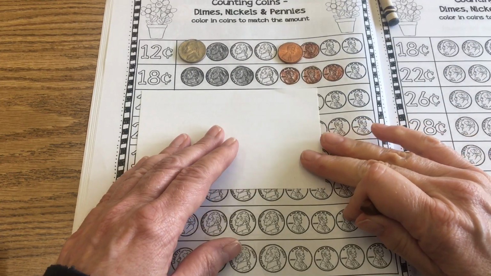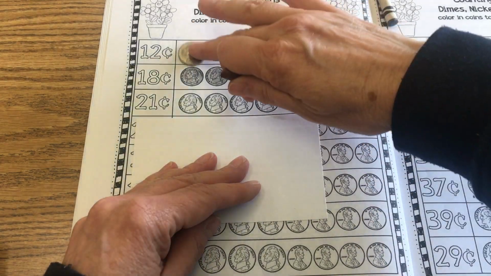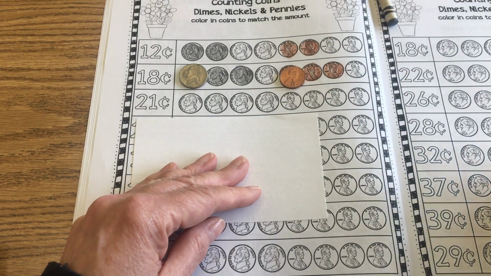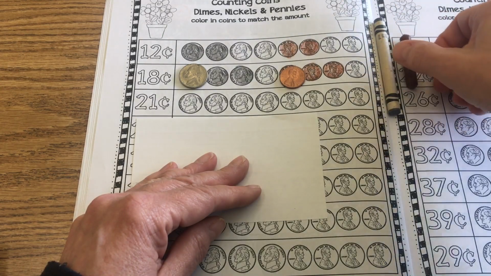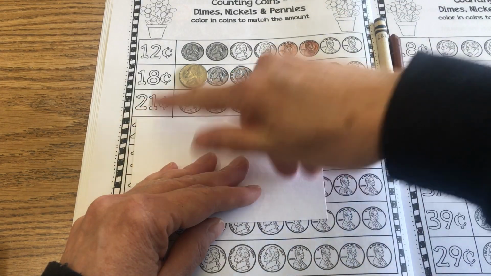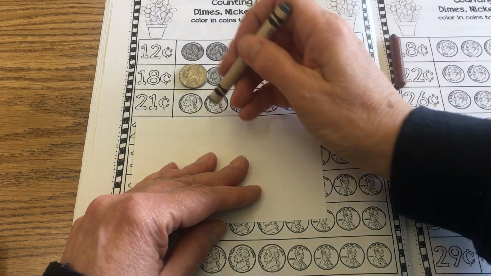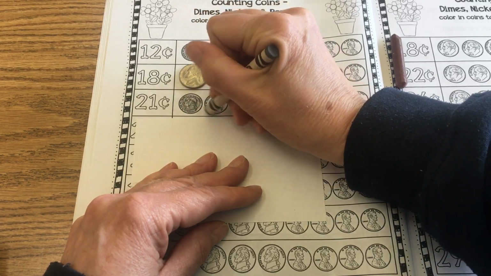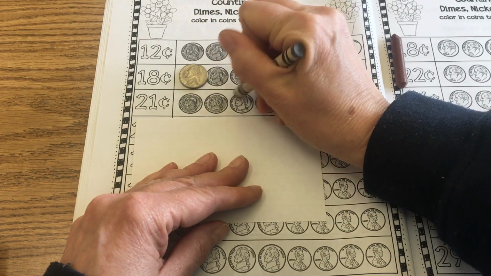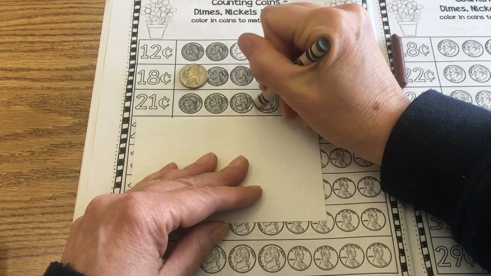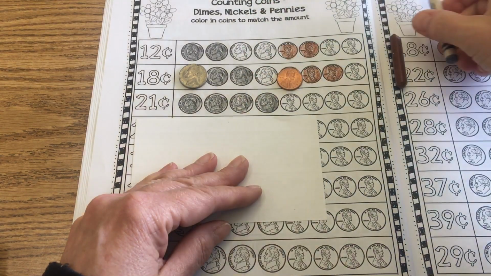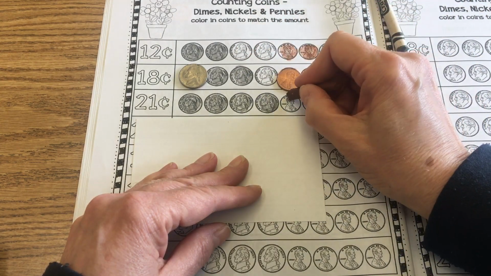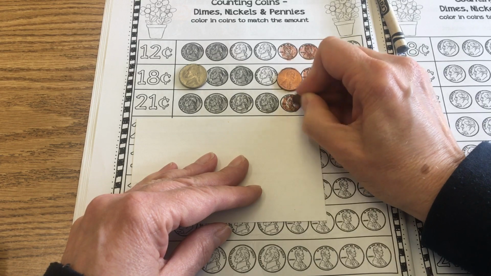Okay. We're going to go down to the next one. We still have only the choice here of nickels and pennies. They haven't put dimes in our choices yet. So we're just going to work with our gray crayon and our brown crayon here. 21 cents. Counting by 5s because we only have nickels. Let's start with 5, 10, 15, 20. So we've got 20. Then it's asking for 21. So counting on from 20, 21. That's it. We stop right there.